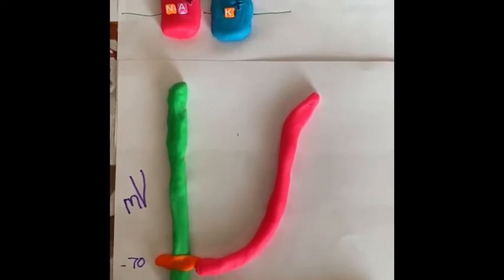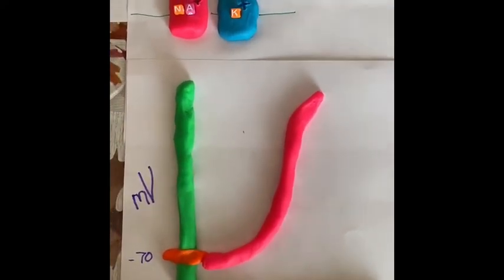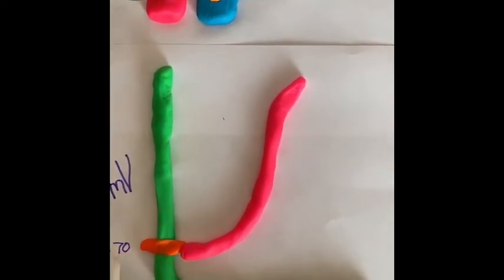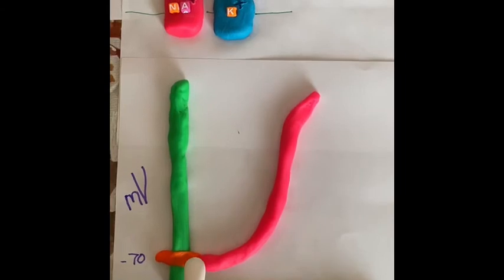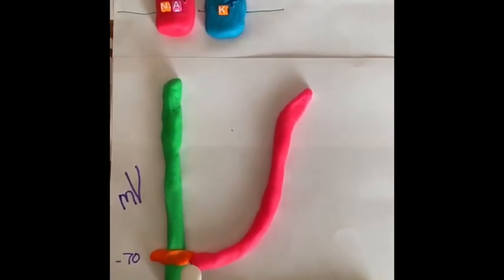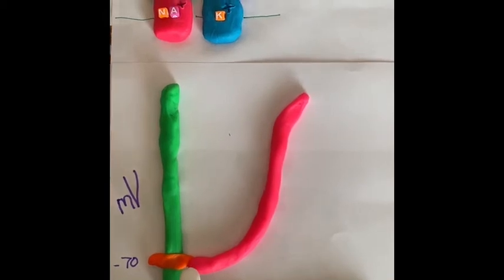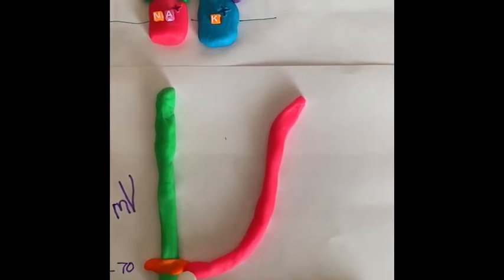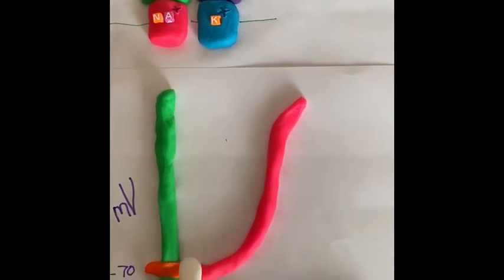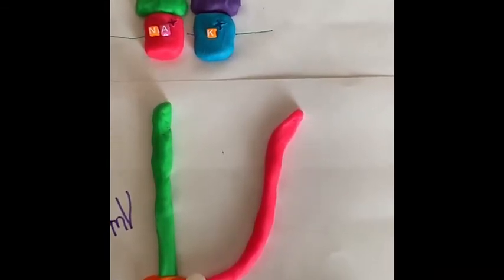At resting potential, you see here that we start at negative 70 millivolts. That's just if we're going along just fine and nothing's happening. When there is a stimulus, the sodium gates will begin to open, and sodium will rush into the neuron.